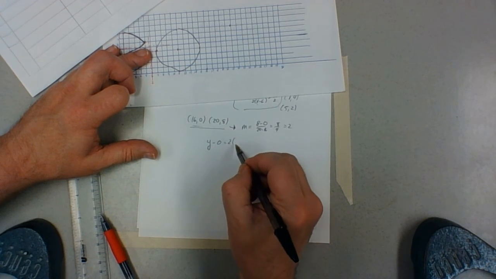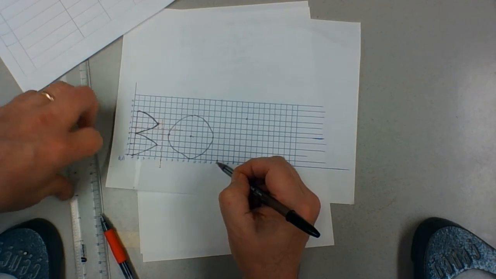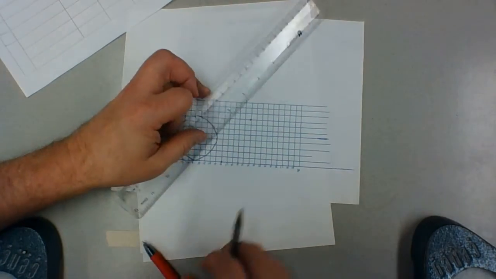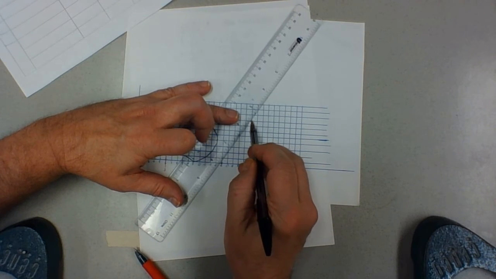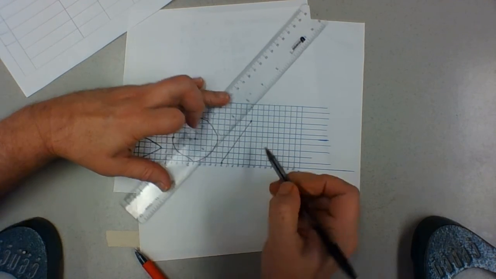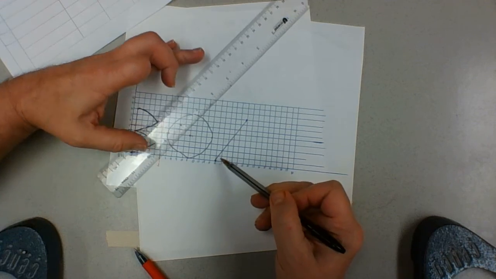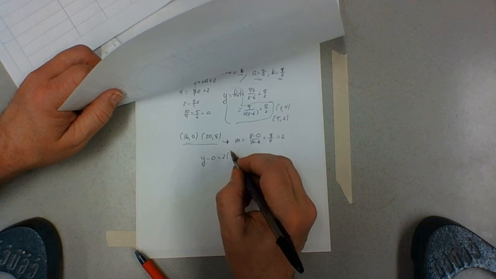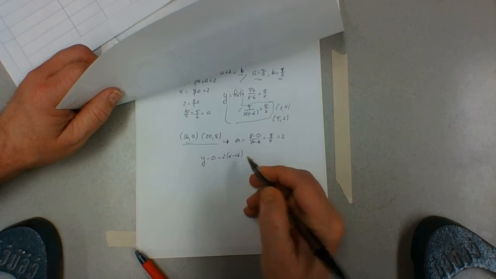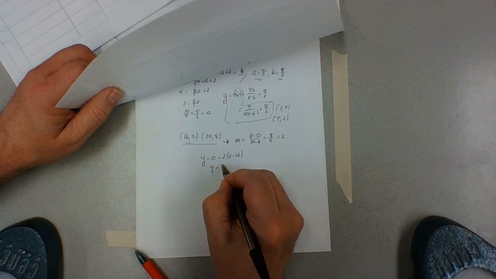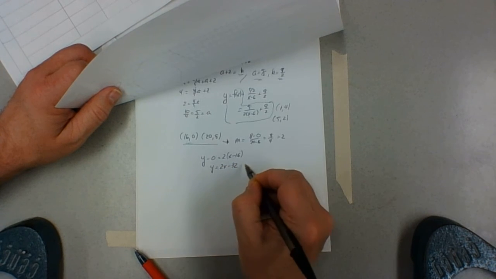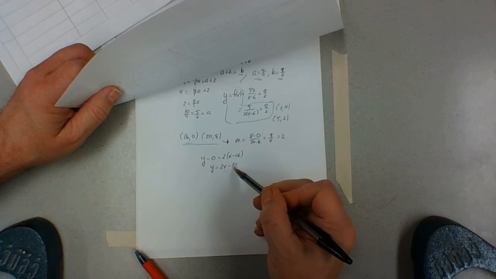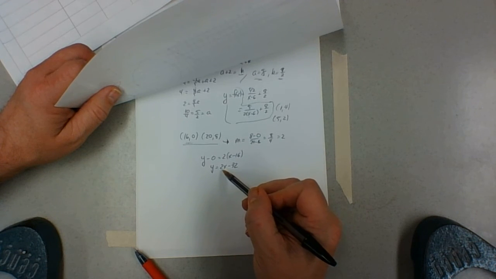The straight line that goes through the point 16, 0 and 20, 8 is the straight line y equals 2 times (x minus 16). So y equals 2x minus 32 is my function. If you substitute in x equals 16, you get 0. If you substitute in x equals 20, you get 8.